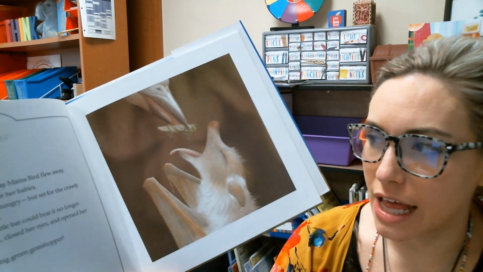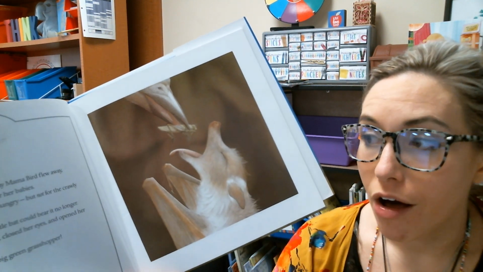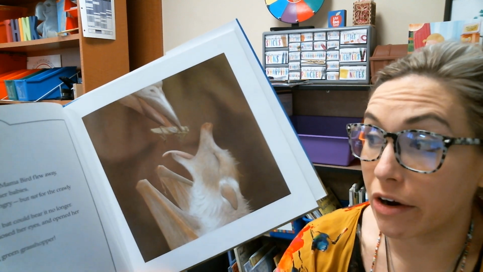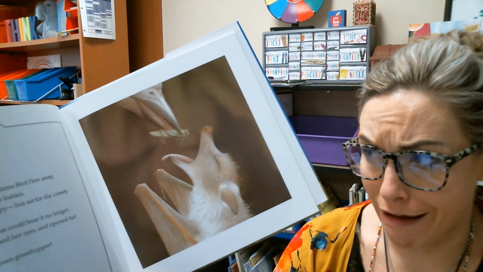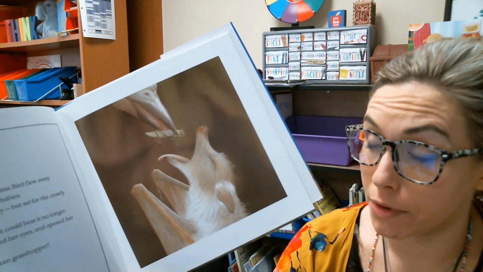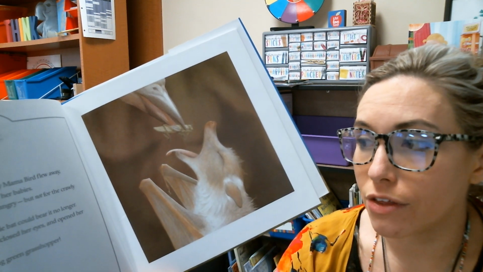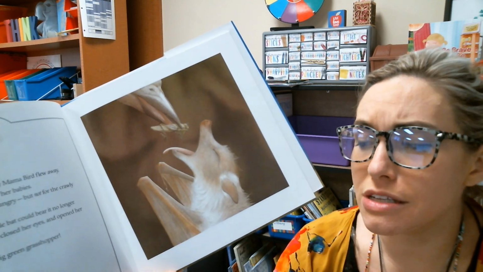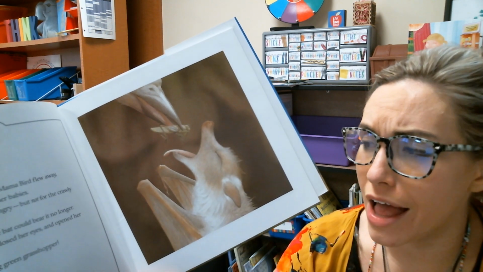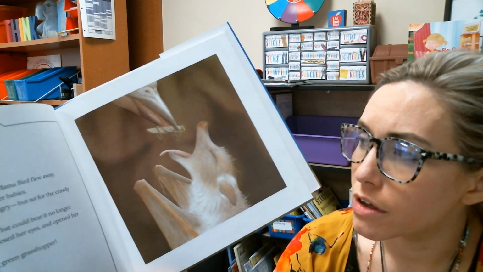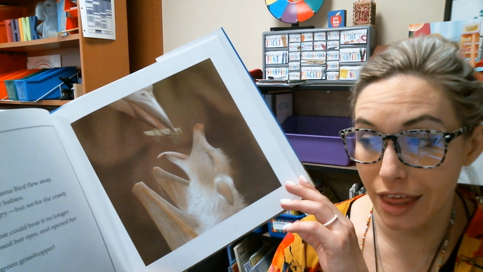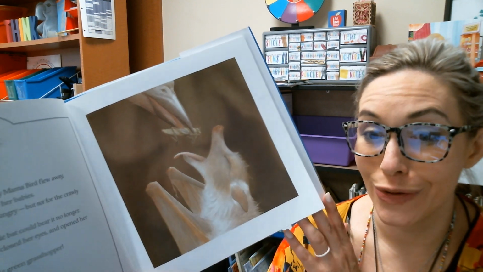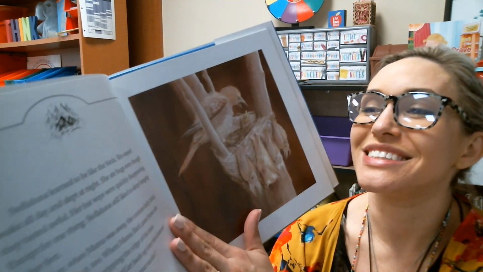Many, many times that day, Mama Bird flew away, always returning with food for her babies. Stellaluna was terribly hungry, but not for the crawly things that Mama Bird brought. Finally, though, the little bat could bear it no longer. She climbed into the nest, closed her eyes, and opened up her mouth. Plop! In dropped a big green grasshopper.